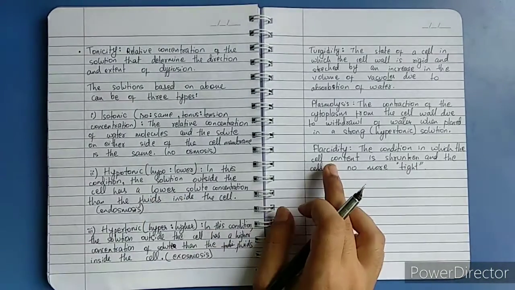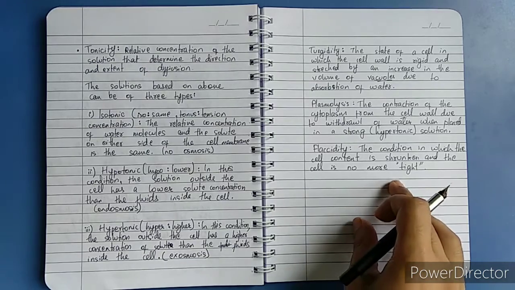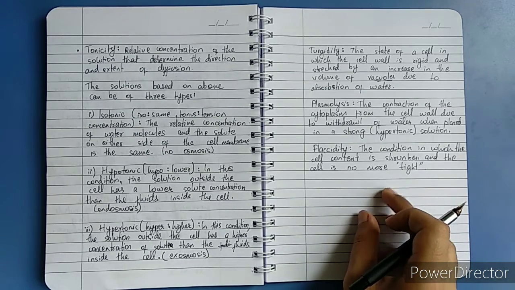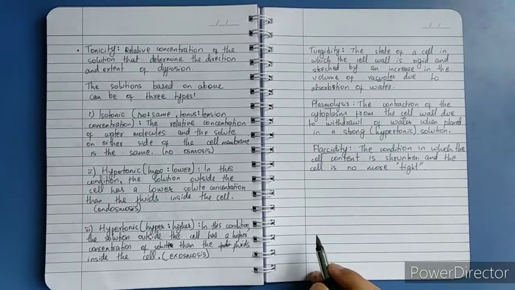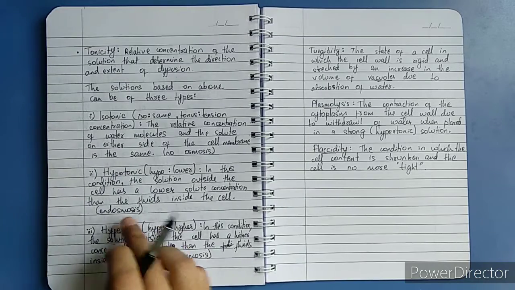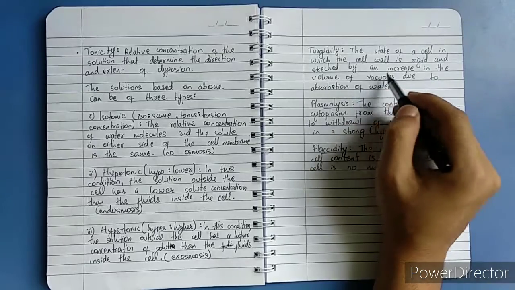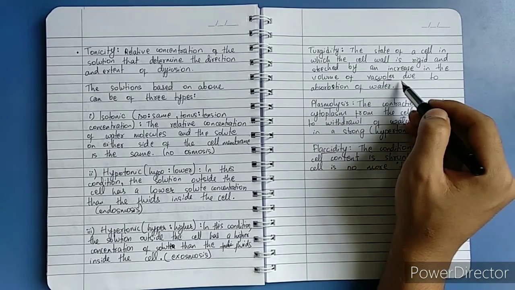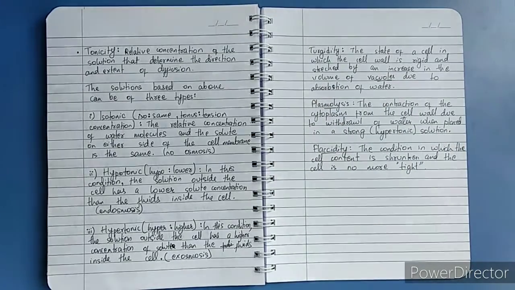As we place a cell in a hypertonic solution, exoosmosis will take place. A cell will lose water and its contents will shrink. This shrunken condition is called a plasmolyzed cell or a flaccid cell. When placed in a hypotonic solution, endoosmosis takes place and the cell increases in volume. The cell wall becomes rigid and stretched by an increase in the volume of the vacuoles. This condition is called turgidity and the cell is said to be turgid. With this, we come to the end of this lecture.